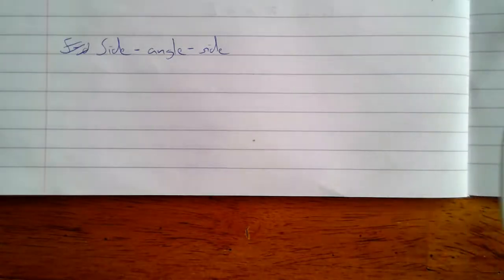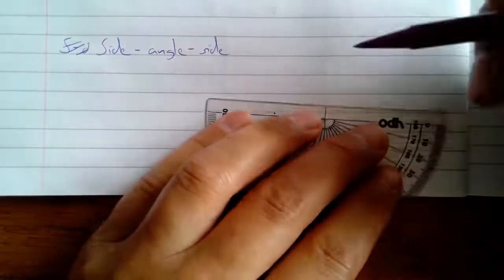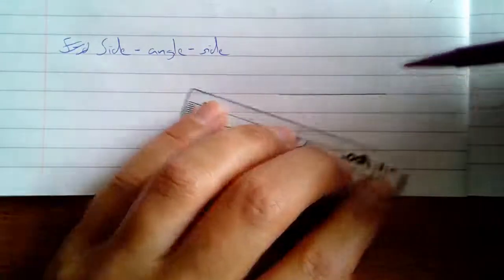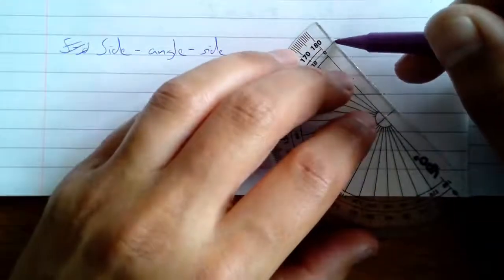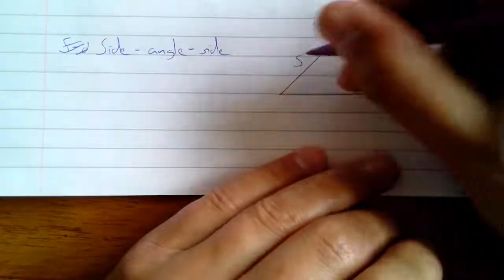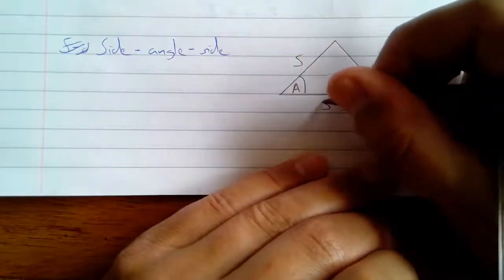So the next one we want to look at is side, angle, side. So if I draw a triangle to show what I mean by this, here's a perfectly fine triangle here, then it means that I've got a side, an angle, and another side length here.